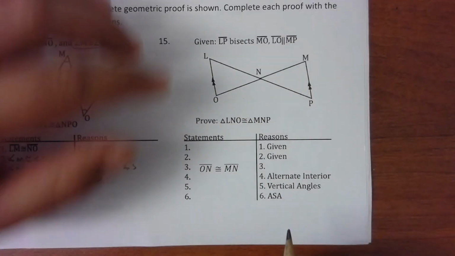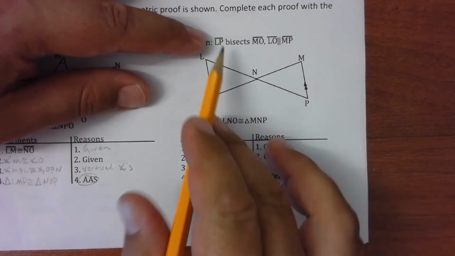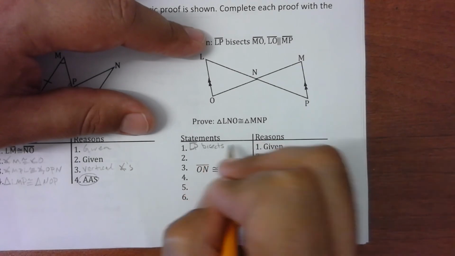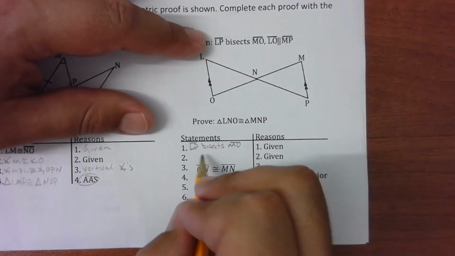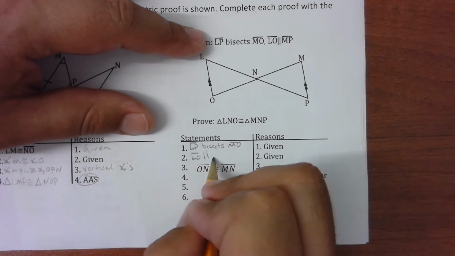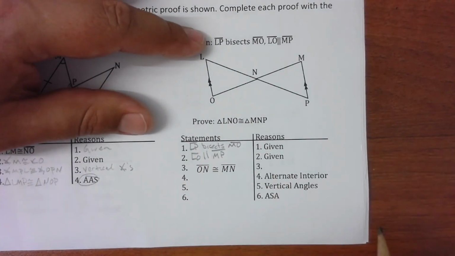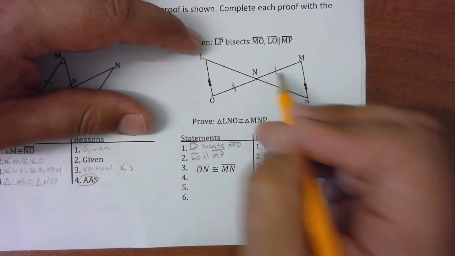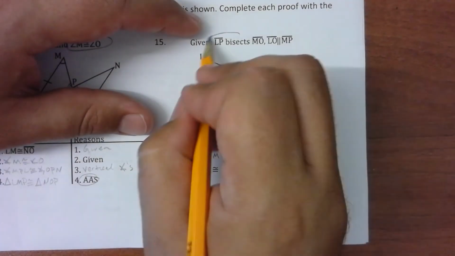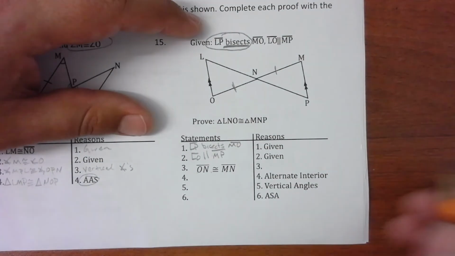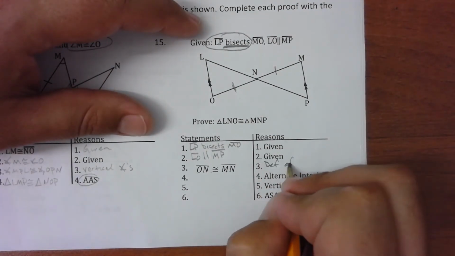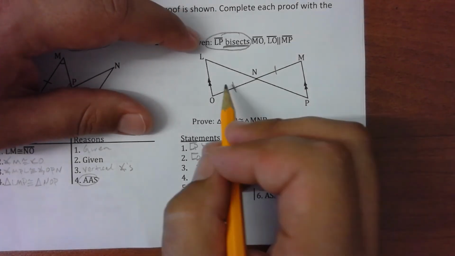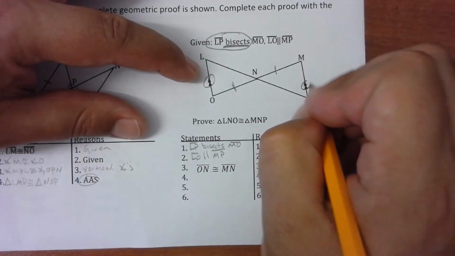And this one, two givens, so let's see. LP bisects MO, and then LO is parallel to MP. ON is congruent to MO, MN, ON, this is congruent to that because of this. Definition of bisector. They're parallel, that's what this means.